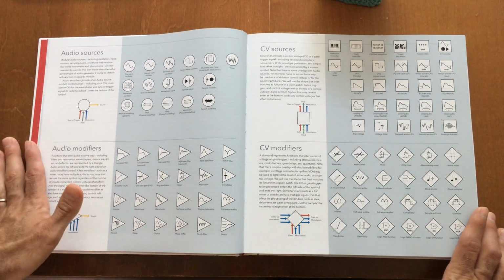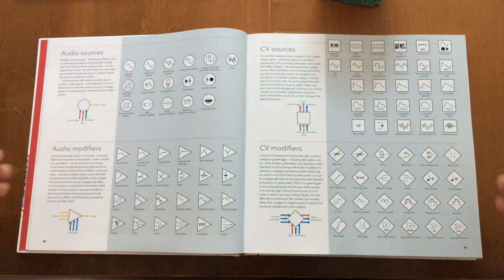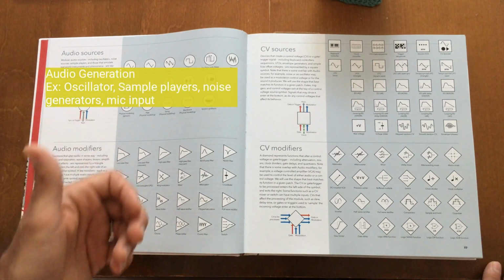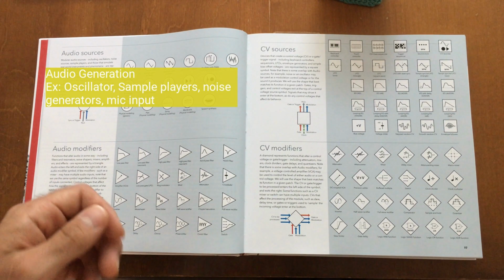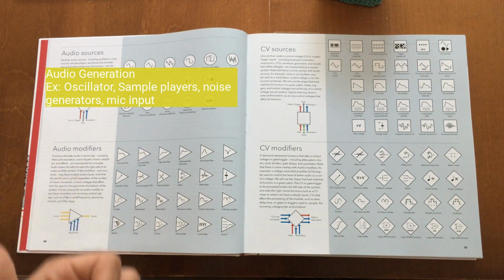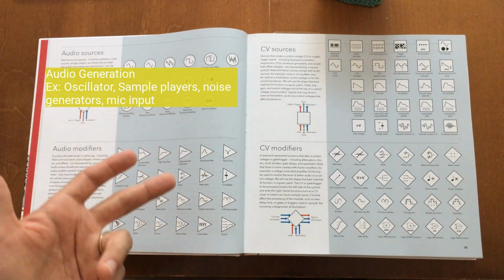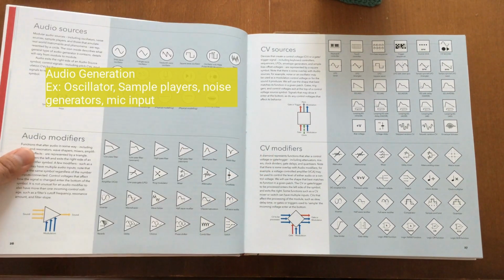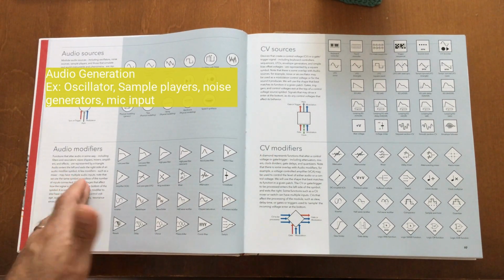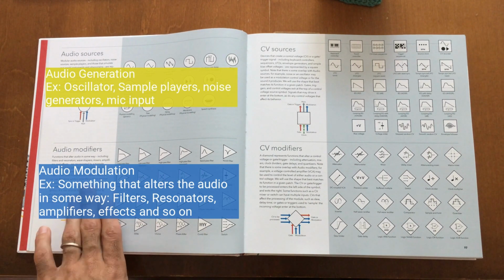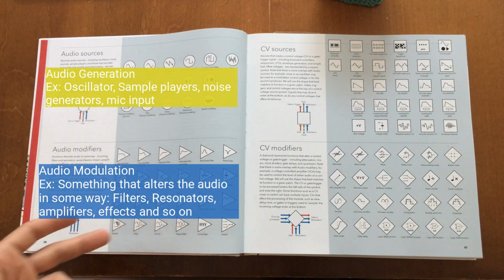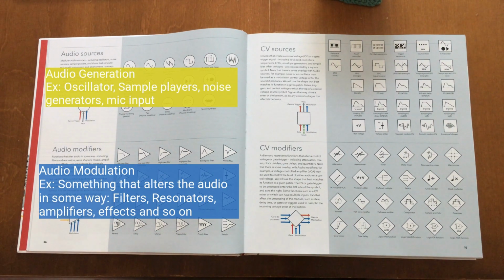But the key thing to know is that audio generation or audio sources are, for example, things that can make or put out some sound, right? Let's say oscillators, sample players, noise generators, a microphone input could also be, and everything is laid out here very beautifully, right? Then we have the audio modifiers. I like to call them audio modulation. Those could be something that alters the sound in some way. For example, maybe a filter, resonators, amplifier effects, delays, EQ, whatever it is, right?